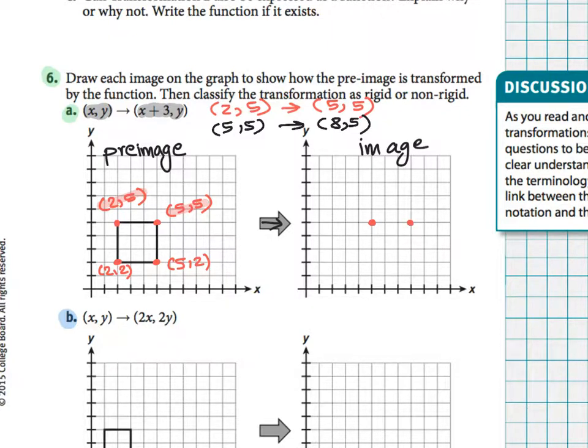Okay, now (2, 2), which is this point, let's apply the transformation. So (2, 2) becomes, 2 plus 3 is 5, and then the 2 stays the same, so (5, 2). That's the point. And then (5, 2) is going to become, 5 plus 3 is 8, so that's (8, 2). There you go. And let's go ahead and sketch that.